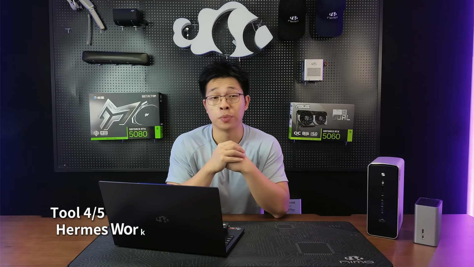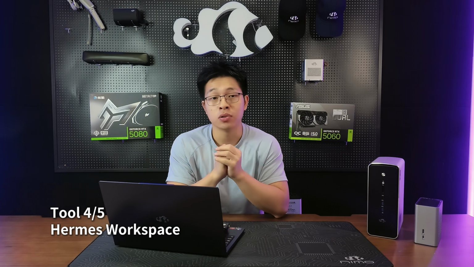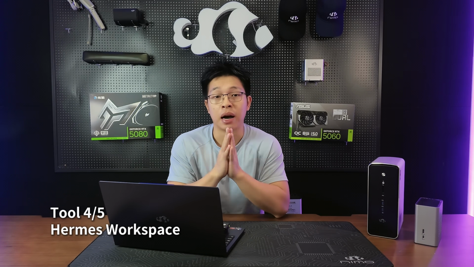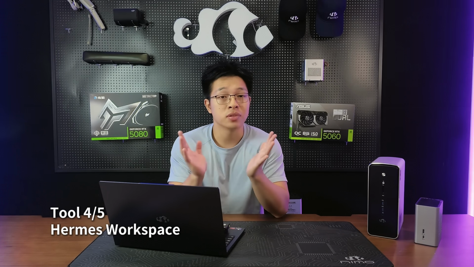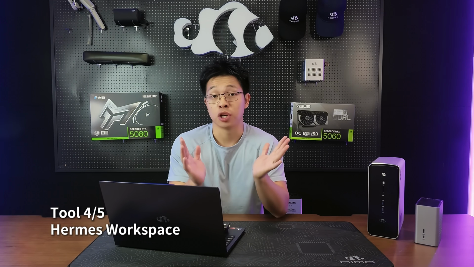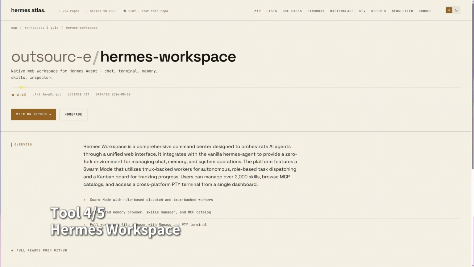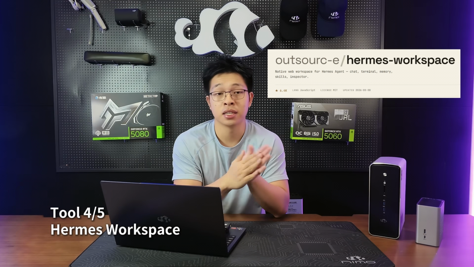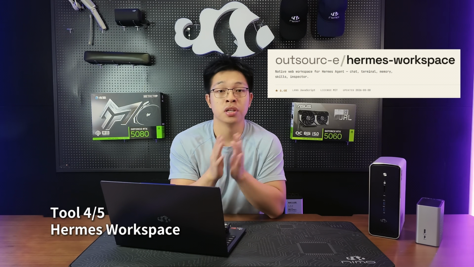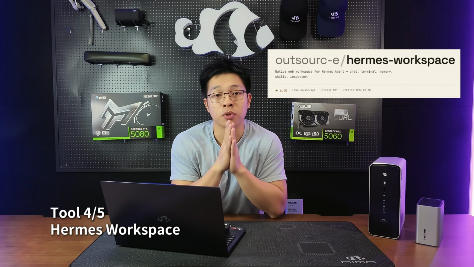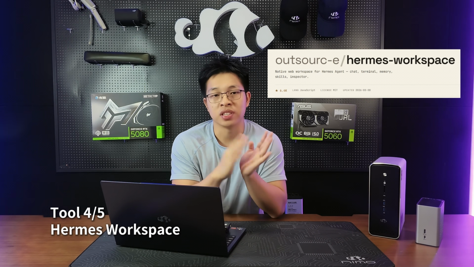Tool 4, Hermes Workspace. Think about how most AI workflows look right now. You might have a chat tab open, a notes app in another window, maybe a terminal somewhere, a file browser. Hermes Workspace collapses all of that into one single interface. Chat, terminal, memory browser, skills manager, all accessible from one place without switching between separate apps.